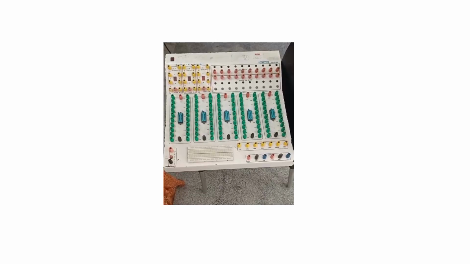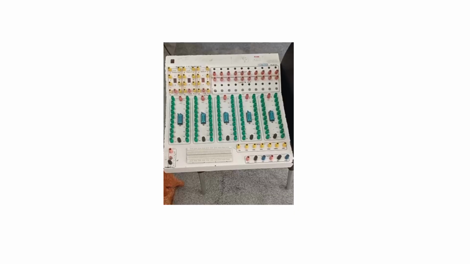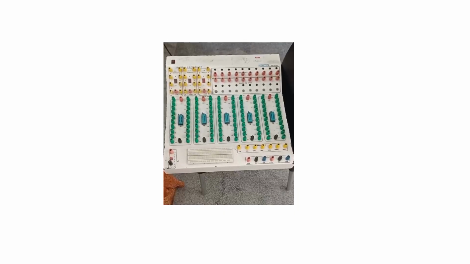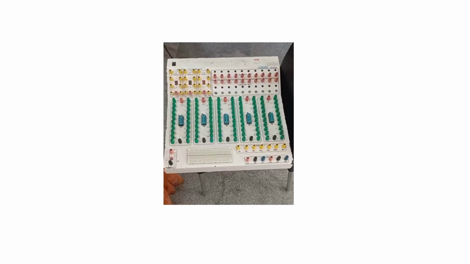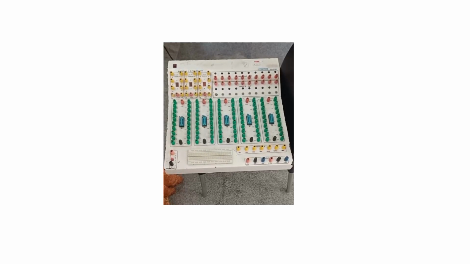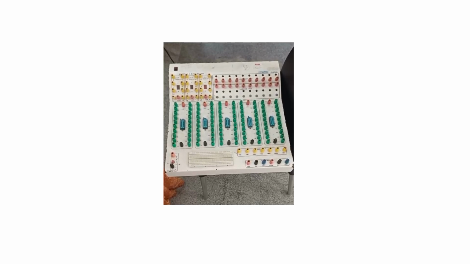Okay, let's demonstrate the first experiment, that is the verification of Boolean expressions. For the expression, we require 3 basic gates: one is a 2-input OR gate, then a 2-input AND gate, and another one is an inverter. So these 3 gates are required, and we are going to make use of ICs for them.